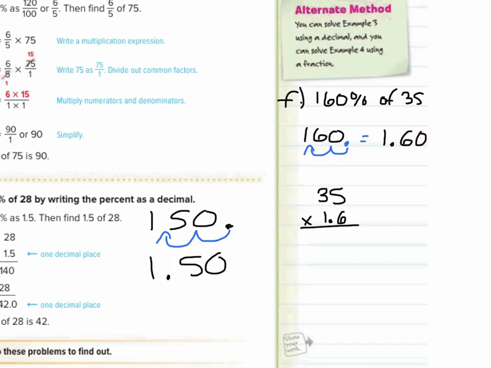And now I multiply. 6 times 5 is 30. Carry the 3. 6 times 3 is 18, plus 3 is 21. Start with the 0. 1 times 5 is 5. 1 times 3 is 3.